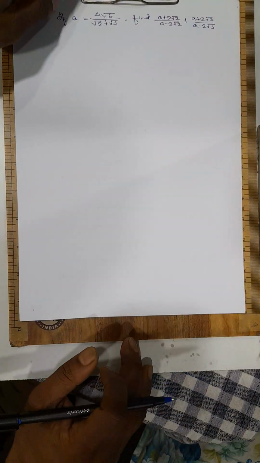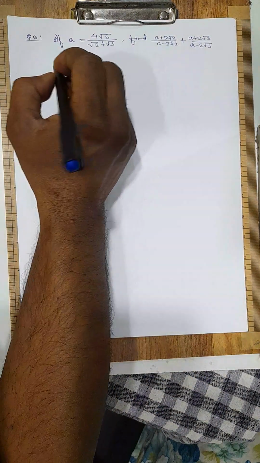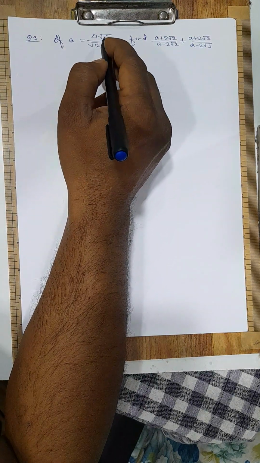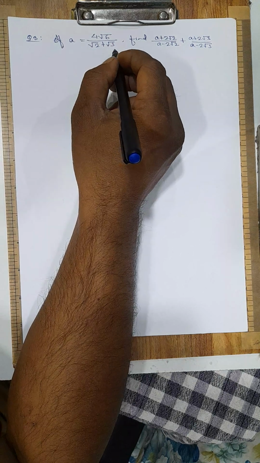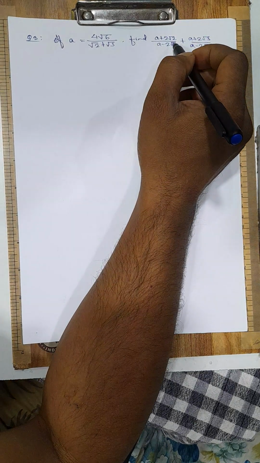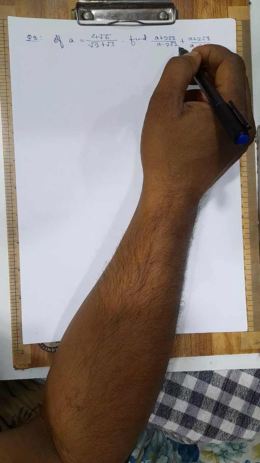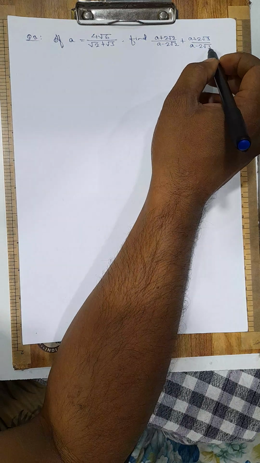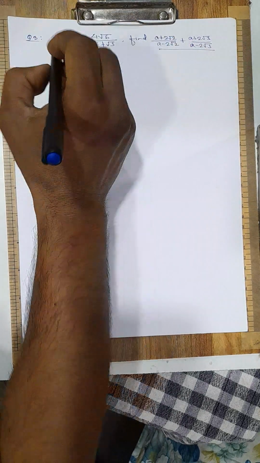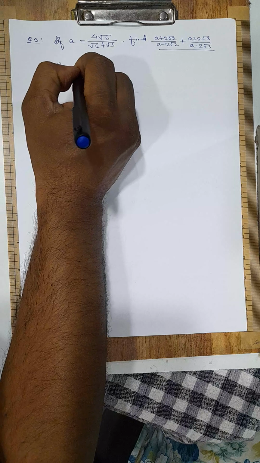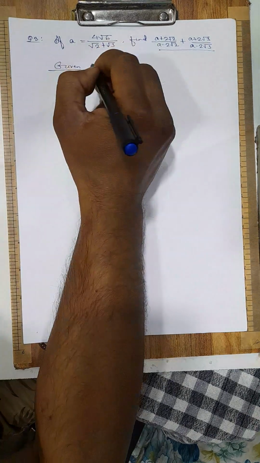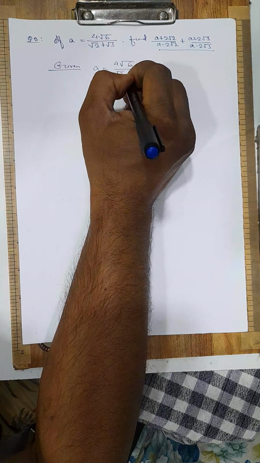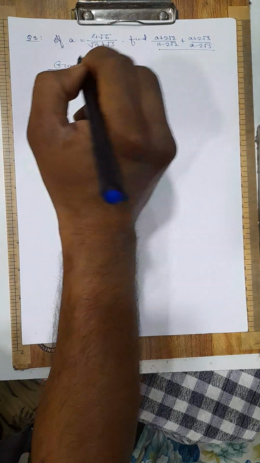Now let's come to the third question. If a = 4√6 / (√2 + √3), find (a + 2√2)/(a − 2√2) + (a + 2√3)/(a − 2√3). We have to find this. So you are given that a = 4√6 / (√2 + √3).